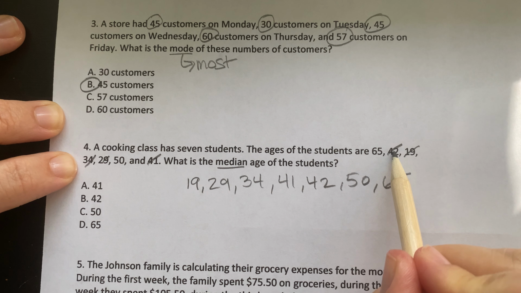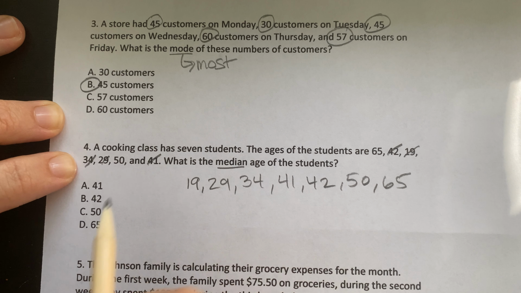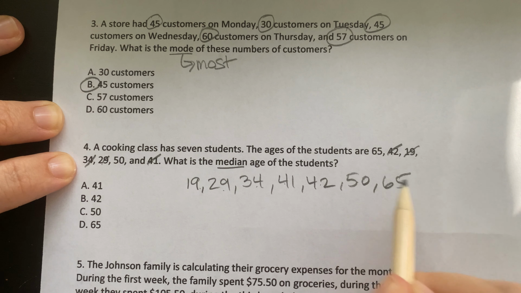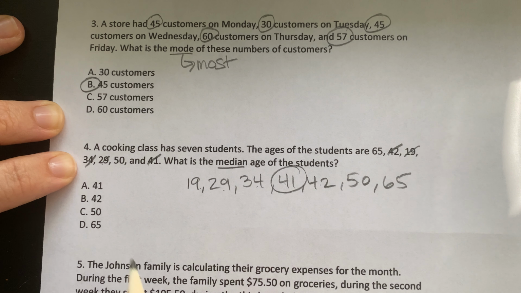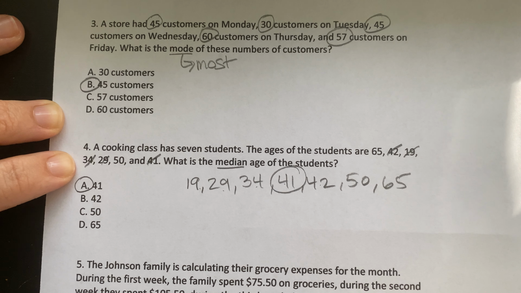So I should have 1, 2, 3, 4, 5, 6, 7 numbers. So the median is going to be 41, so alpha.